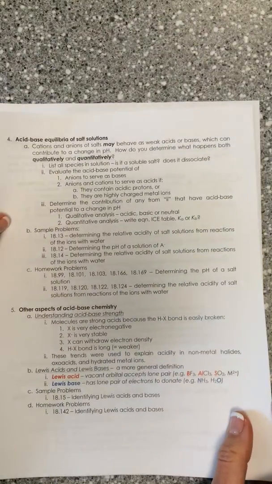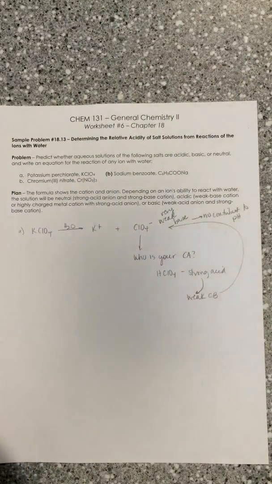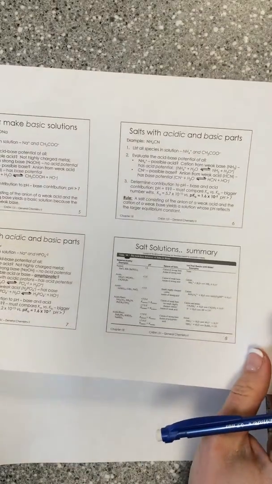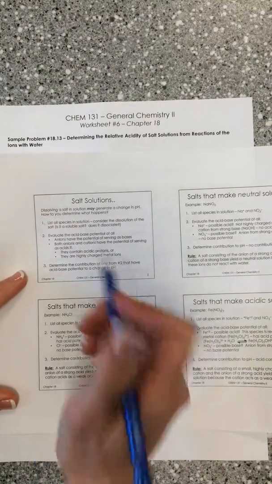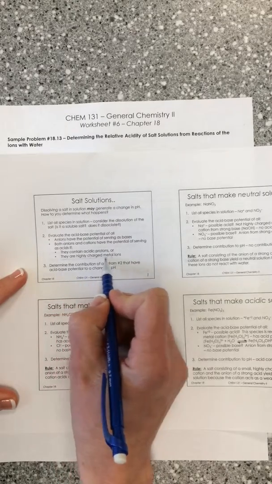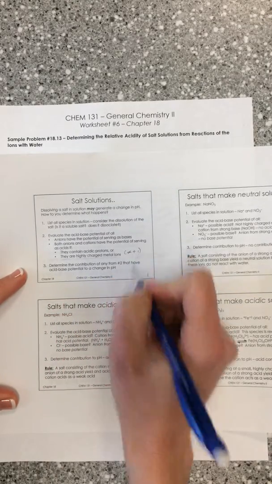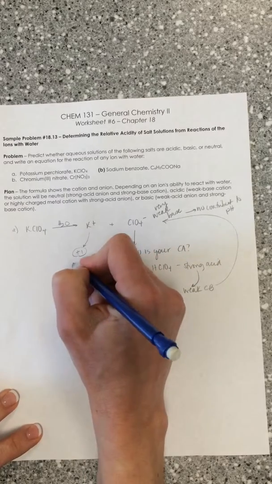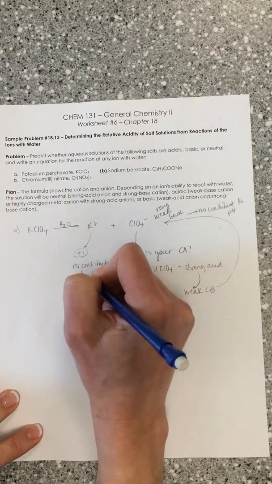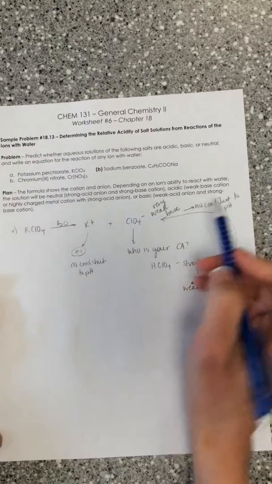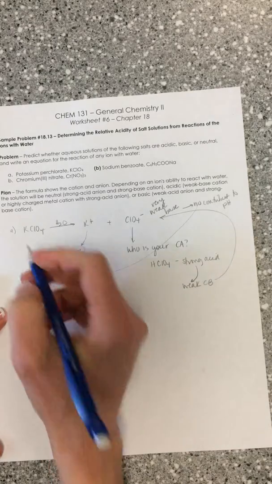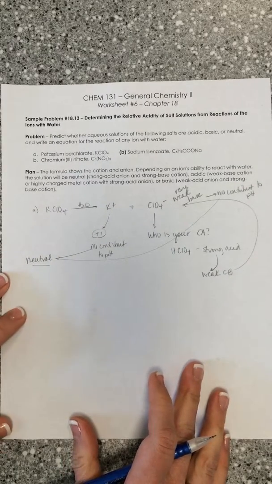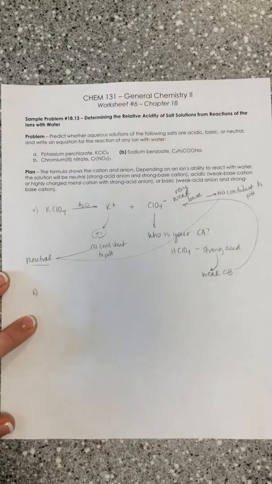Looking at metal ions, it's not specifically written on this sheet, but there was another sheet that I gave you in class, which is a summary of about 8 different slides that we went through and worked through for salt solutions. If we have highly charged metal ions, which means it's not something that has a +1 charge, that can contribute to the acidity of the solution. This has a charge of +1, so this has no contribution to pH. So we have 2 ions in solution that both have no contribution to pH. What this means is we're going to have a solution that's neutral. Pretty straightforward for this first problem. So let's do that same treatment now with sodium benzoate.